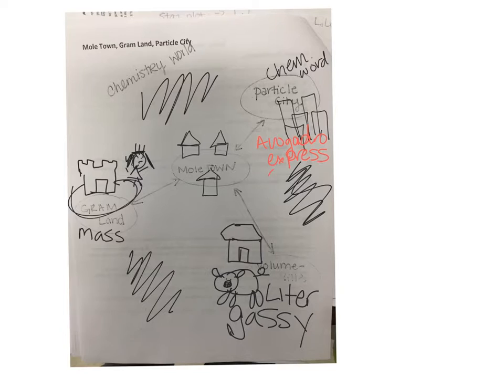That one costs you 6.02 times 10 to the 23rd things to ride on. Things. I don't really know what else. Particles. There you go. In order to go to Gramland, where do you get that information?